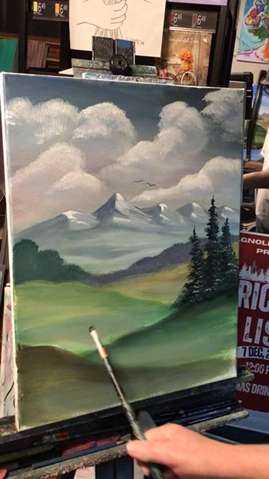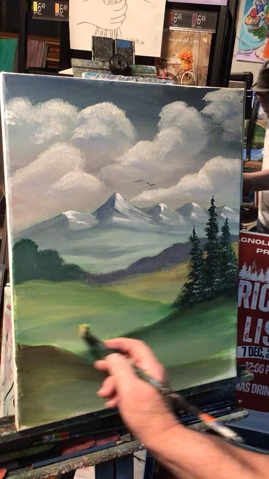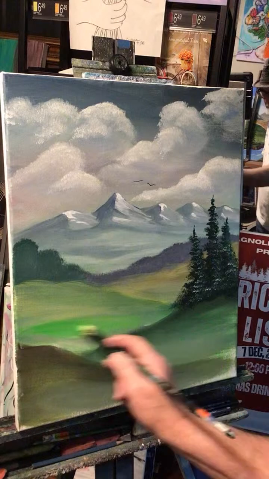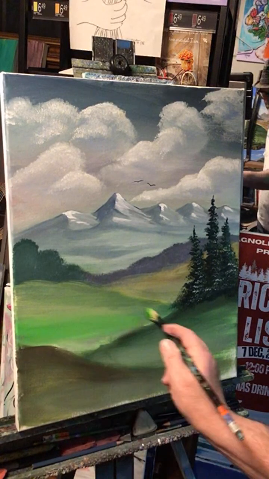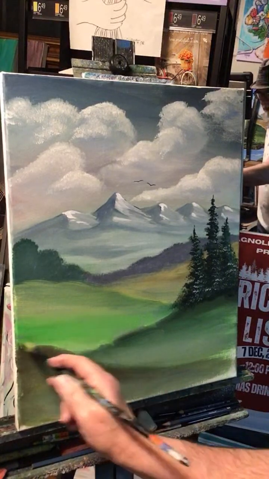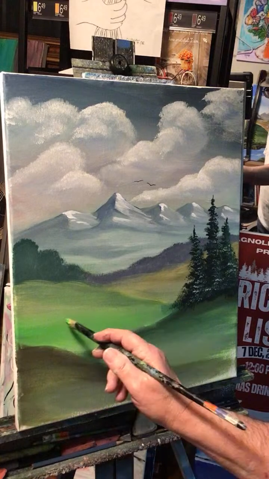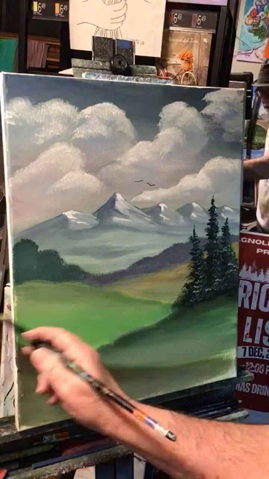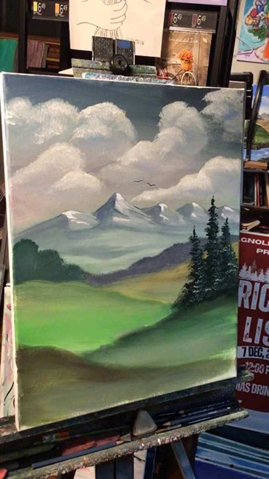I'm gonna darken up this grass here. Maybe put some shadows in there.